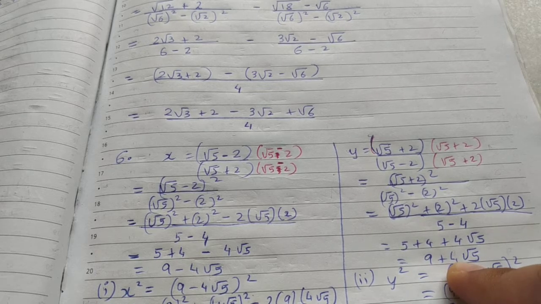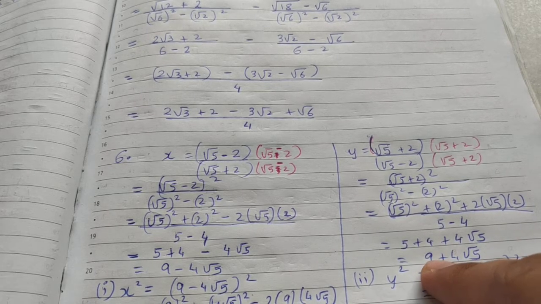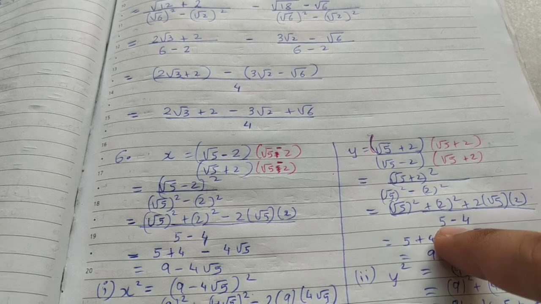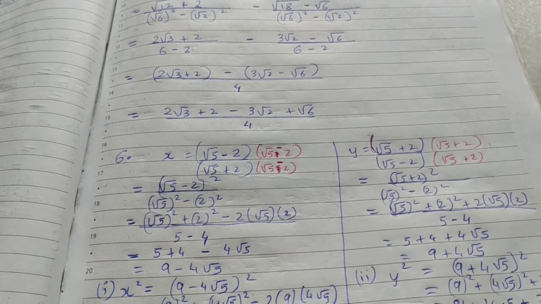So now that we have rationalized the denominator, in fact the denominator has disappeared because it's 1, it becomes easy to solve.